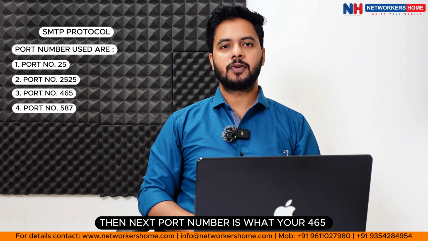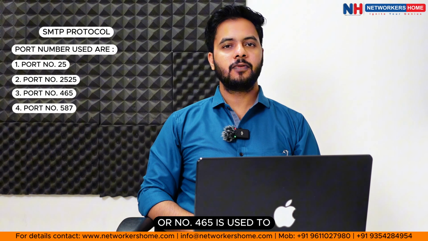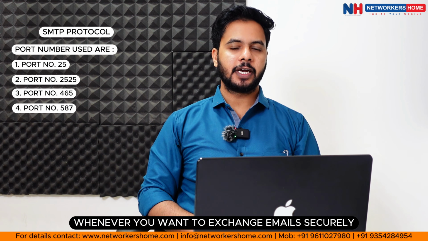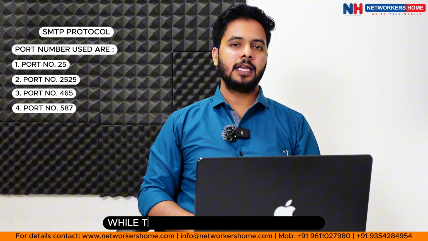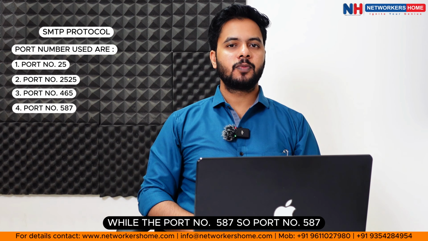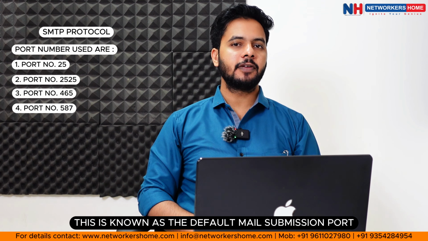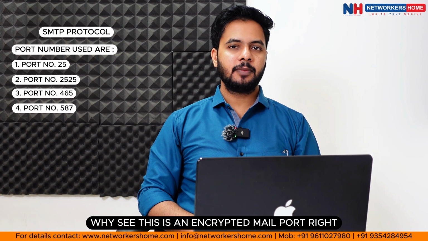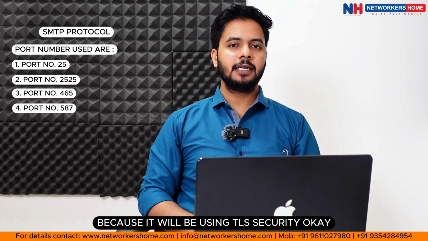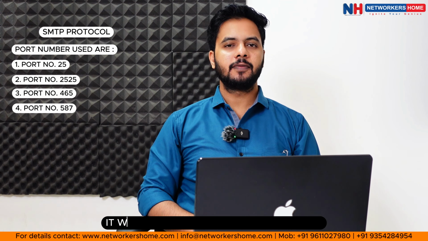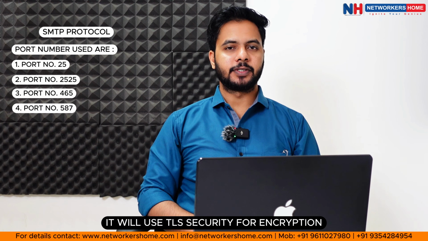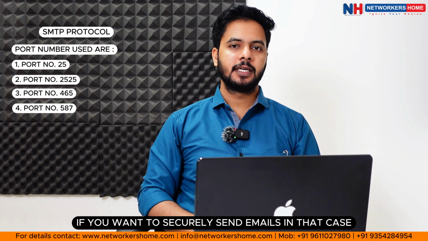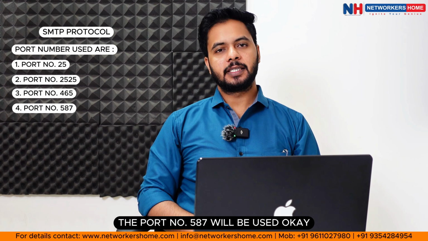Then the next port number is 465. Port number 465 is used whenever you want to exchange emails securely, and it will use SSL security. While port number 587 is known as the default mail submission port. Why? This is an encrypted mail port, because it will be using TLS security. It will not use SSL, it will use TLS security for encryption. So if you want to securely send emails, in that case port number 587 will be used.